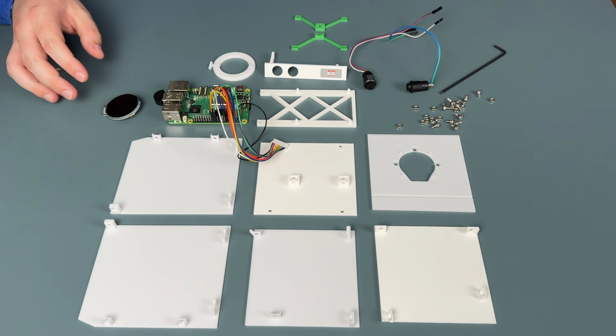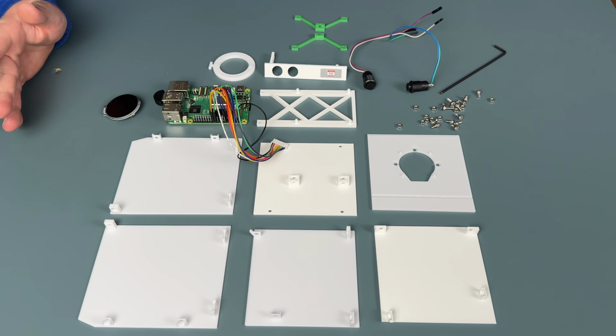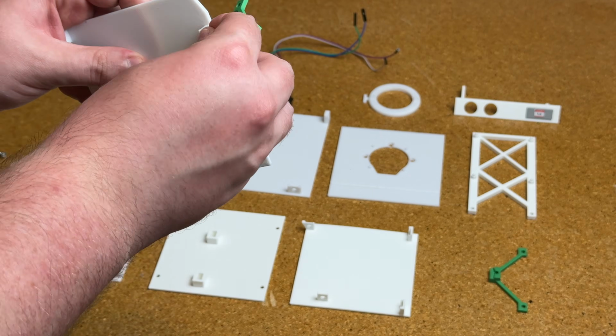So with that, we're just going to go ahead and begin a simple installation instruction and then move on from there.